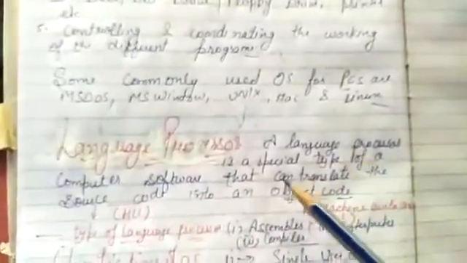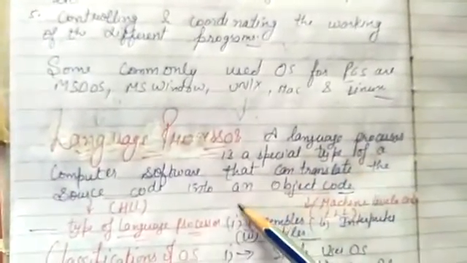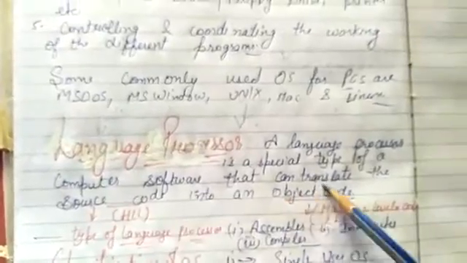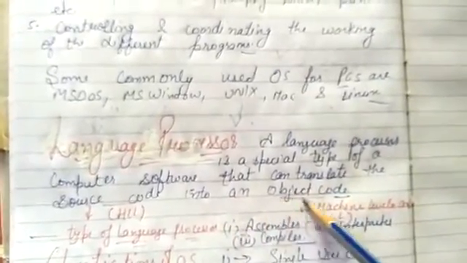Next is the language processor. A language processor is a special type of computer software that can translate source code into object code. For example, data entered by a user, like a name, ABC, in MS Word, enters the computer in binary form, because the computer understands only binary language.